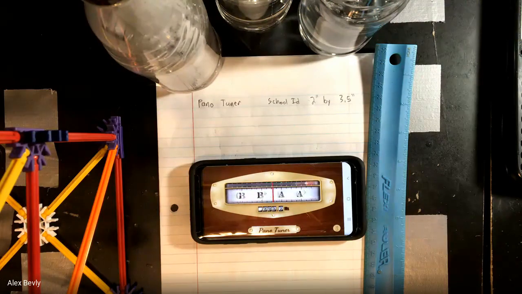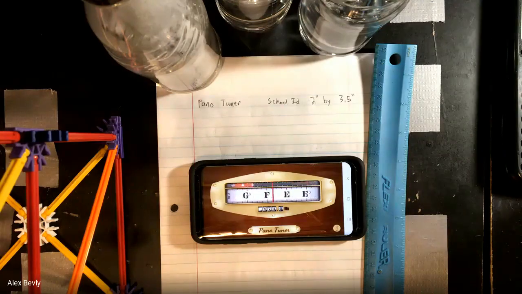Any questions on the supplies? Do you have to be in a group, or can you work on your own? If you can't find a group, you can work on your own. I suggest working with a group as much as possible.